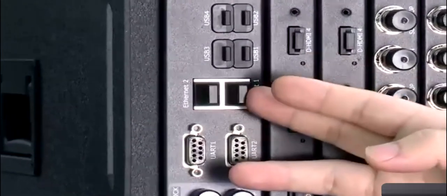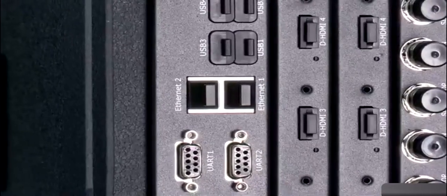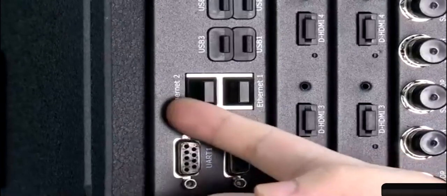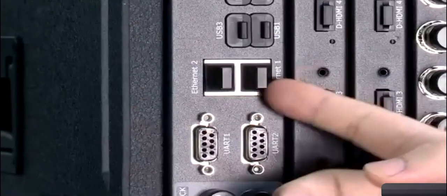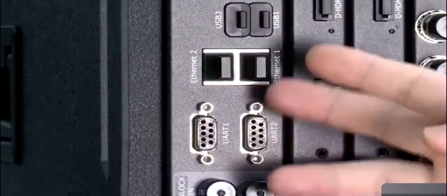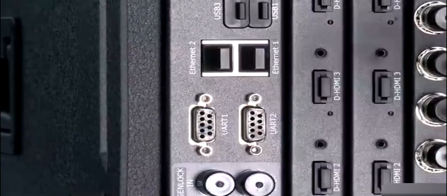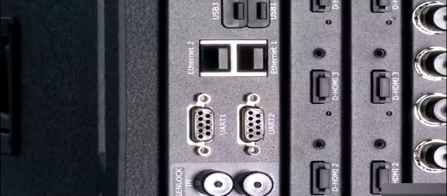One port is for communication and streaming. Another one is only for streaming. So if you want to control the exporting, you need to connect the internet port, or connect these two to one router and the PC to the router, and you can do the streaming with this connection.